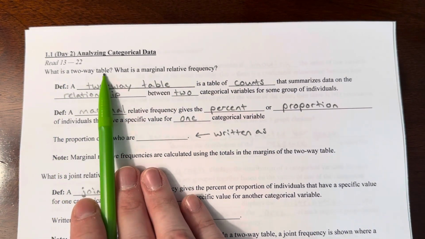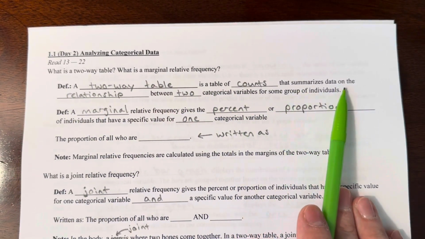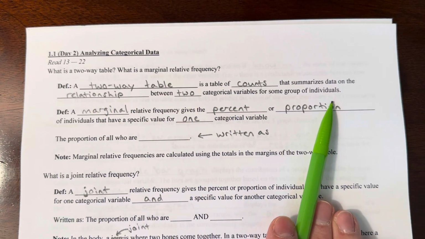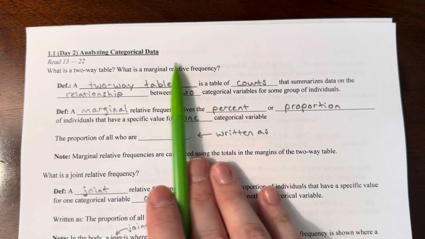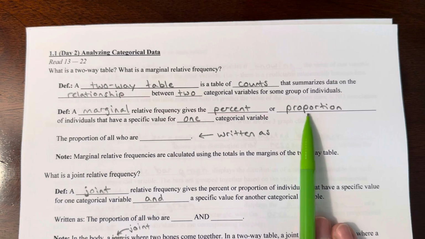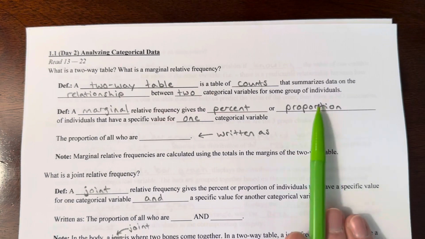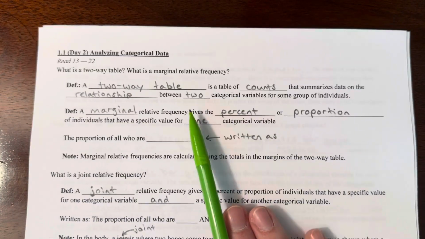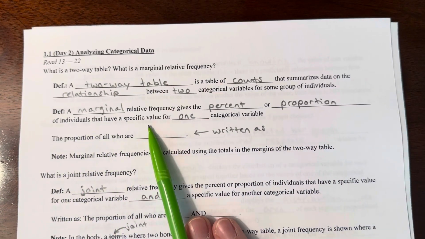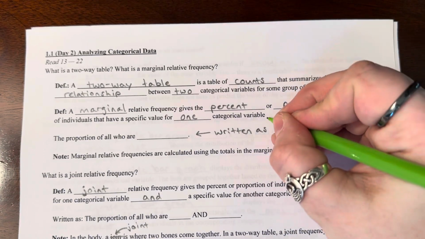So what is a two-way table? A two-way table is a table of counts that summarizes data on the relationship between two categorical variables for some group of individuals. Now, a marginal relative frequency gives the percent or proportion. Remember, proportion is us dividing out our fraction, and then if we multiply by 100, that's what gives us percent. All right, so marginal relative frequency gives the percent or proportion of individuals that have a specific value for one categorical variable. So just one categorical variable.